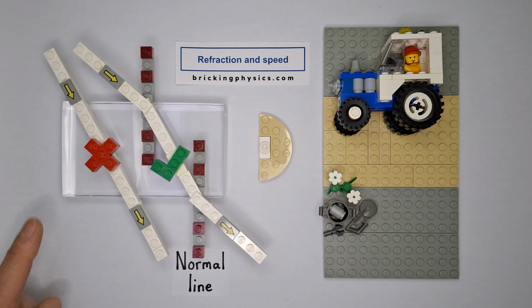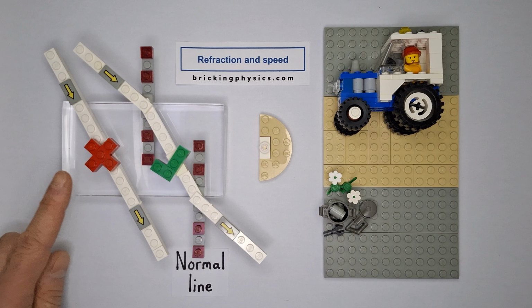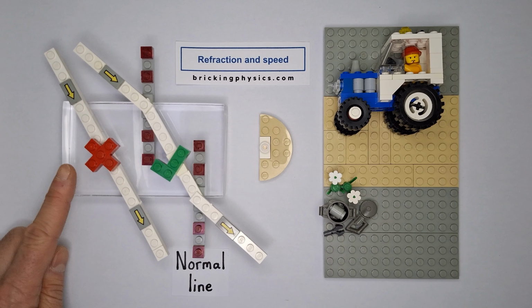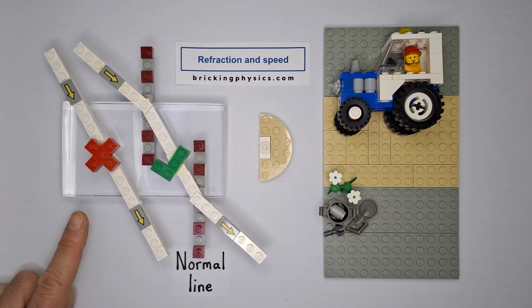Light travels at different speeds in glass and air. Glass is denser than air, and so light travels slower in glass than in air.